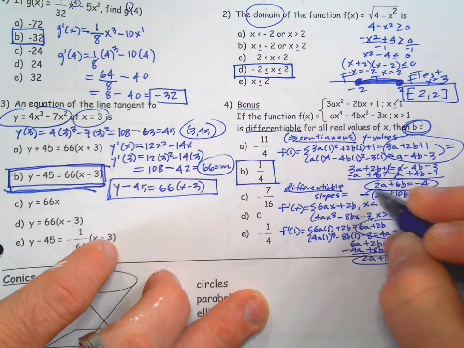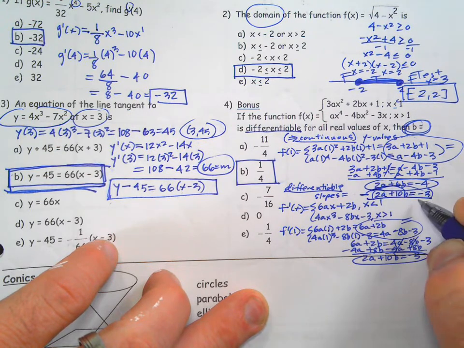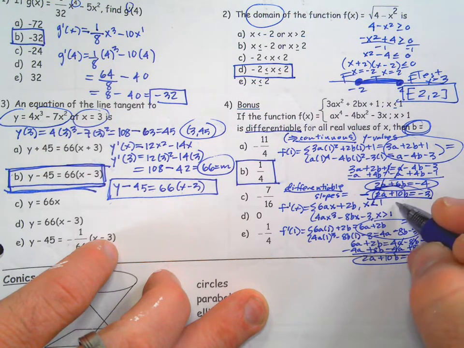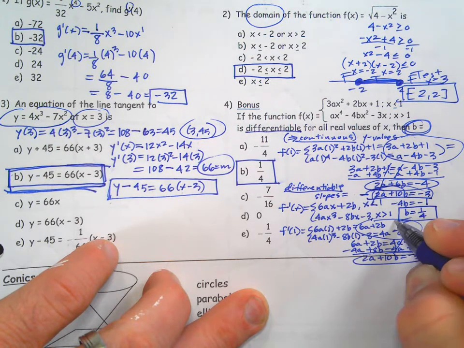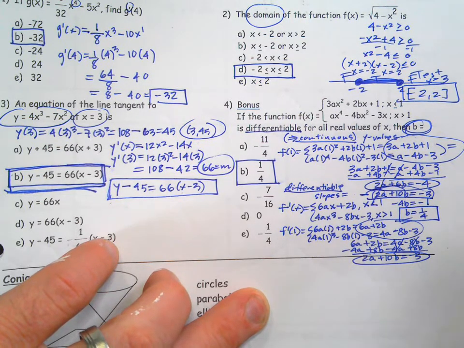So we've got to distribute that negative, right? Those are going to cancel. This is going to be -4b. This is going to be -1. So b is going to equal 1/4. Done. Now, if you wanted to, you could also find a, or maybe they ask you to find a.